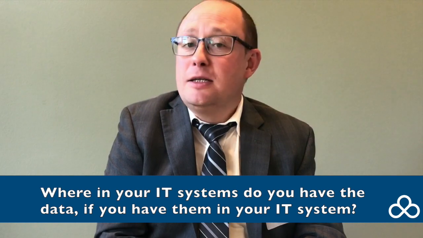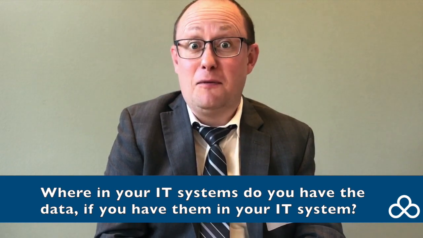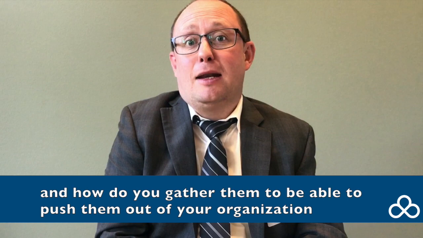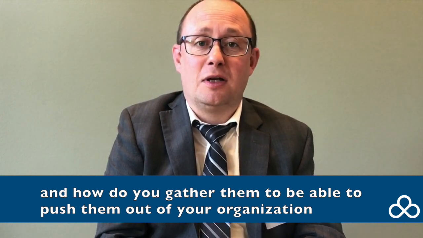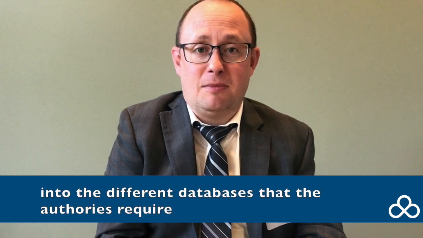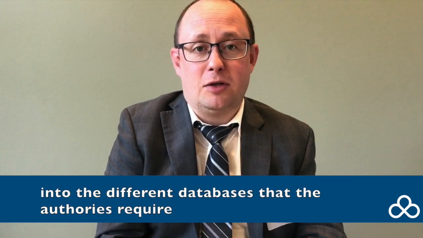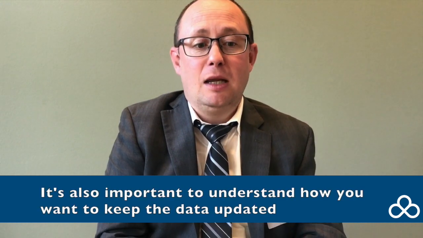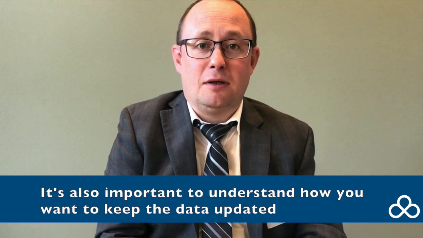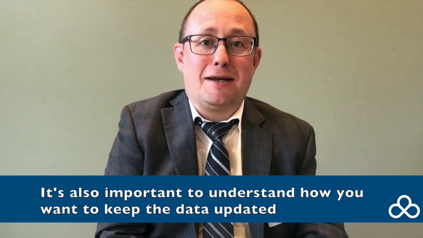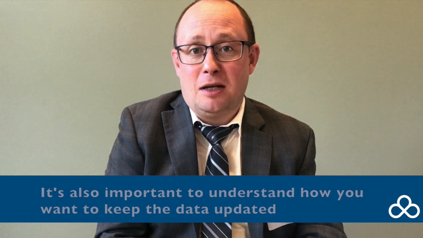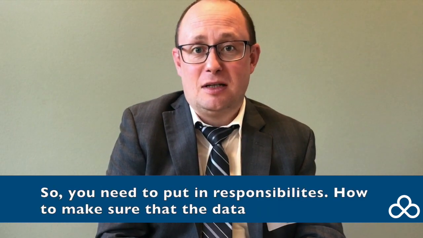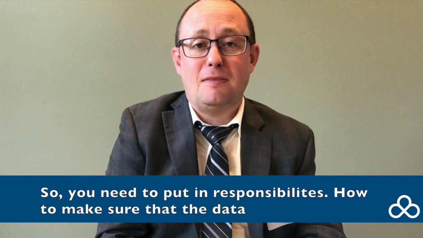Where in your IT systems do you have data, if you have them in your IT system, and how do you gather them to be able to push them out of your organization into the different databases that the authorities require? It's also important to understand how you want to keep the data updated, so you need to put in responsibilities, how to make sure that the data is always up to date.